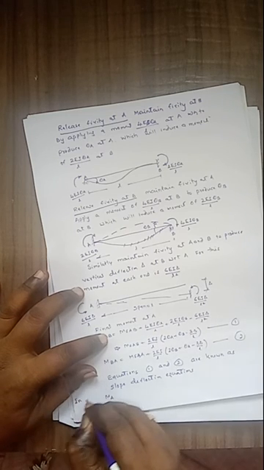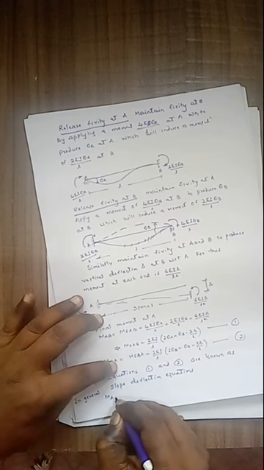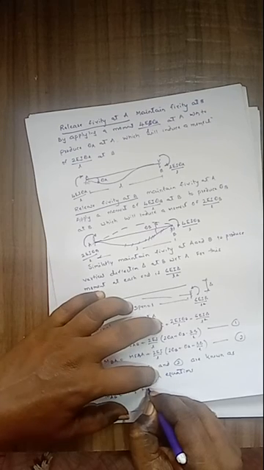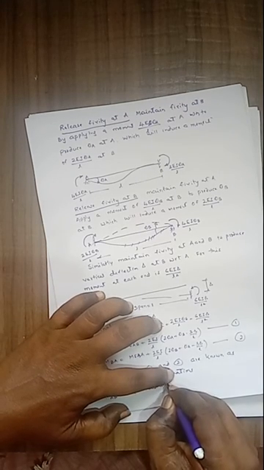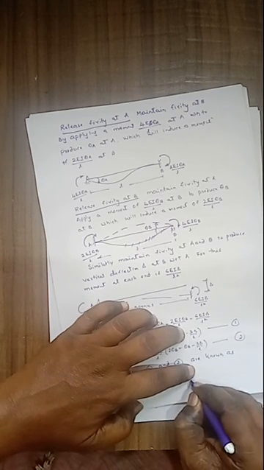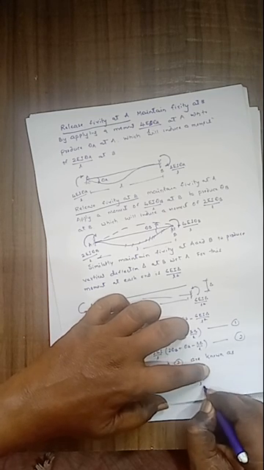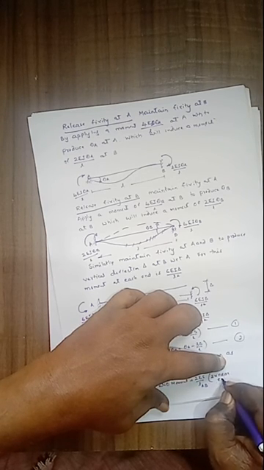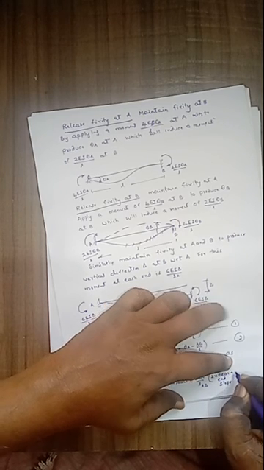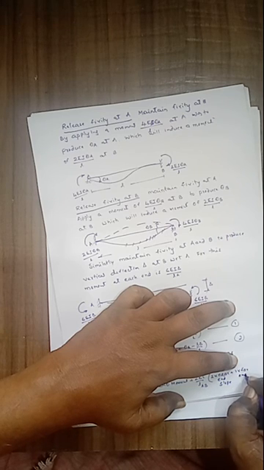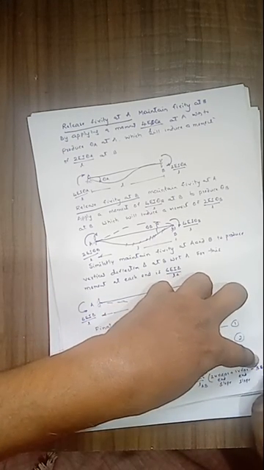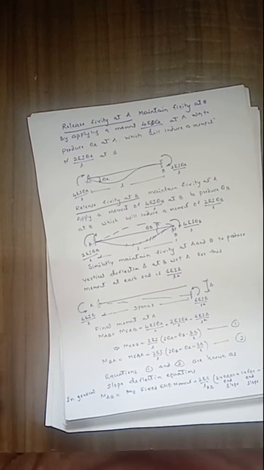In general, MAB equals MFAB, the fixed end moment, plus 2EI by L into 2 times the near end slope plus 1 times the far end slope minus 3 delta by L. This is the general equation. This is the derivation of the slope deflection equation.